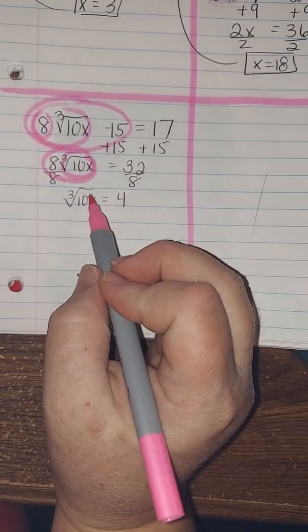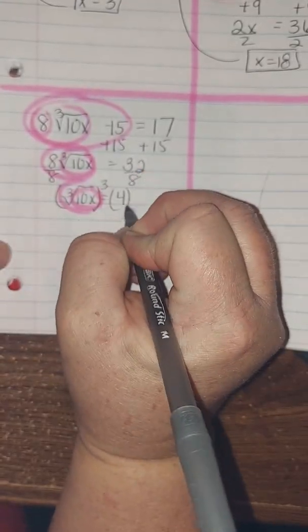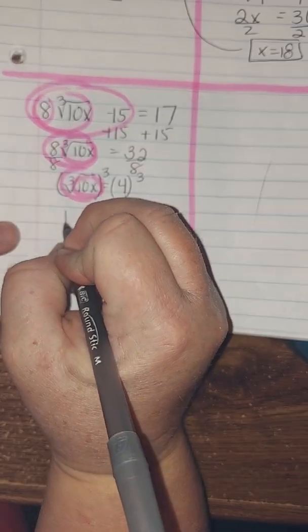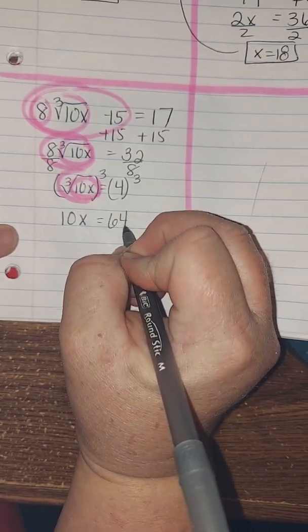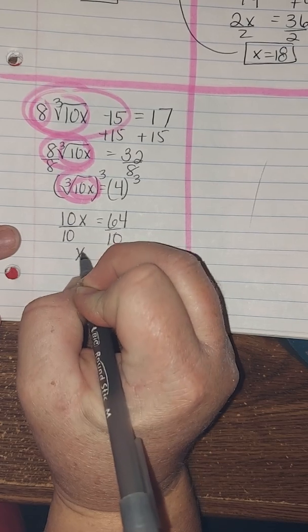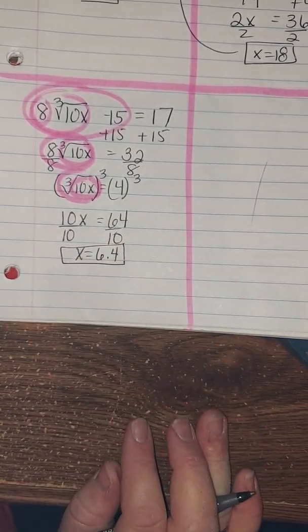All right, what's the opposite of taking the cube root? Cubing it. What I do to one side, I got to do to the other. So 10x equals 4 cubed is 64. Divide by 10, and x is 6.4. Well done.